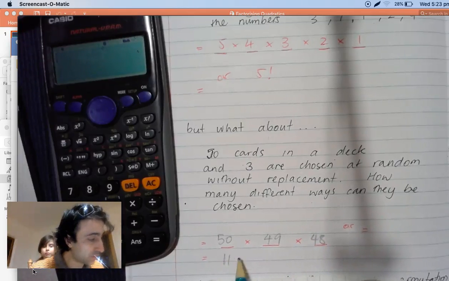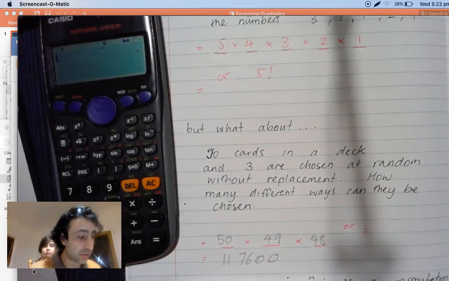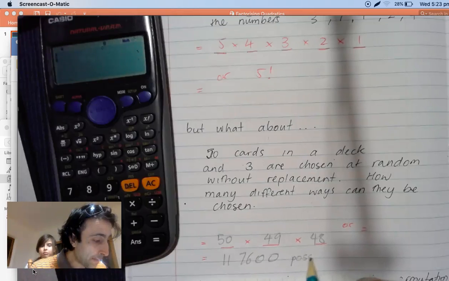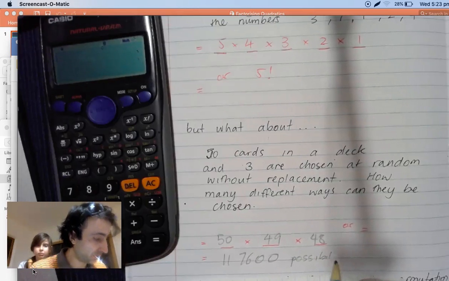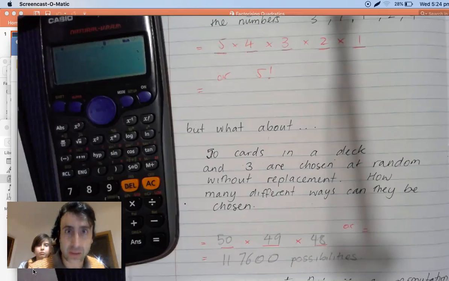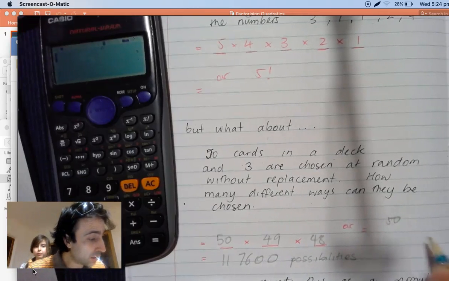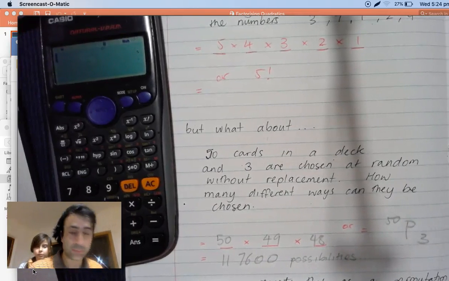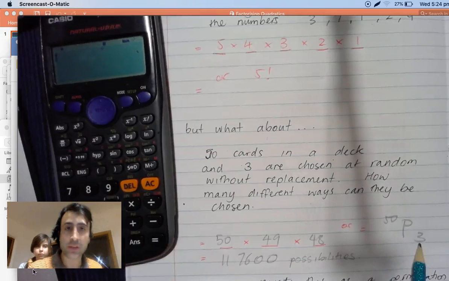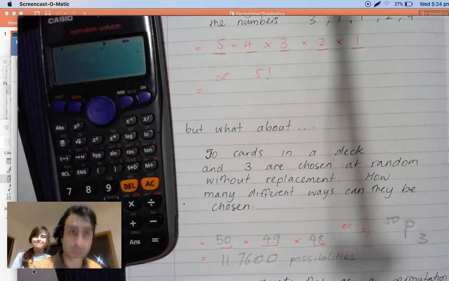Now I know that comes out to 117,600 different possibilities, but there's another way that we can write this. Rather than writing it this way, which is the way that I do for my junior classes, we can introduce P. Another way we can write this would be 50P3. And really, 3 is referring to the number that we're choosing, and 50 is the total number in the deck.